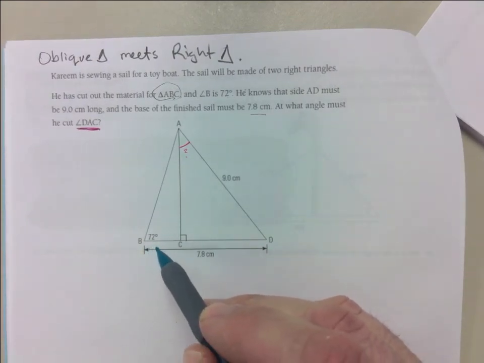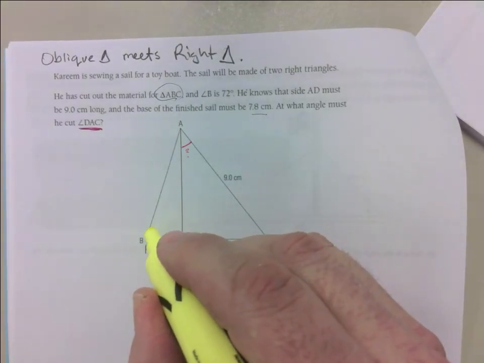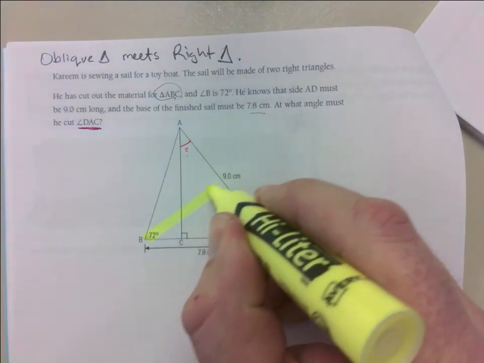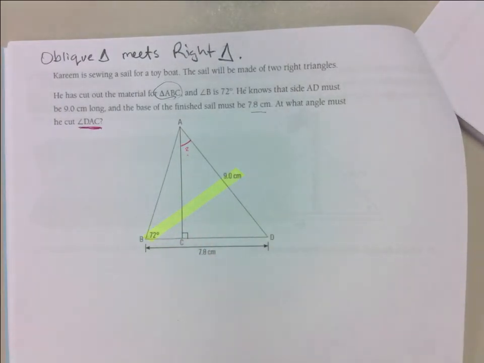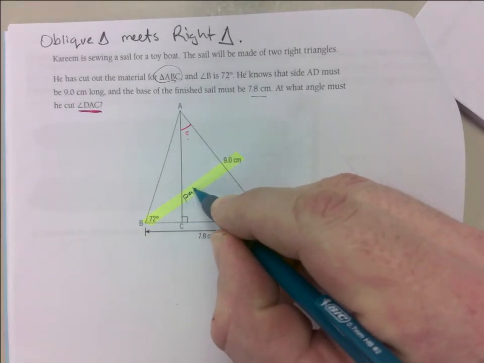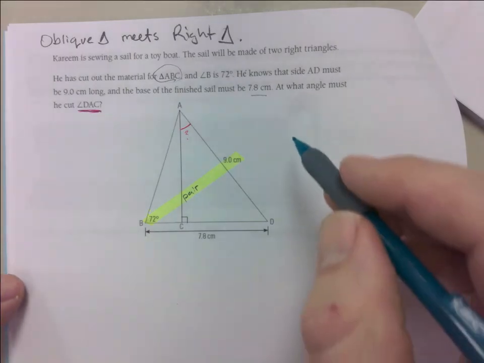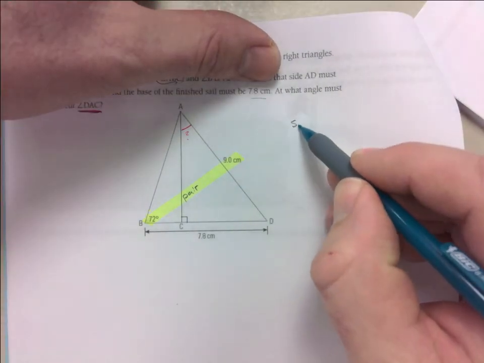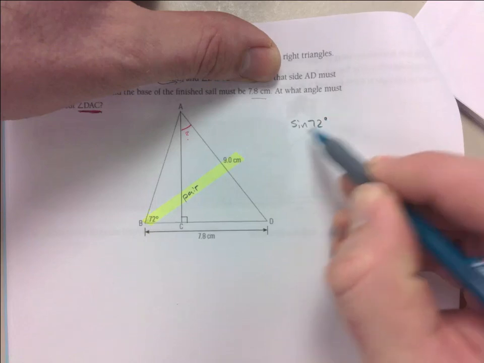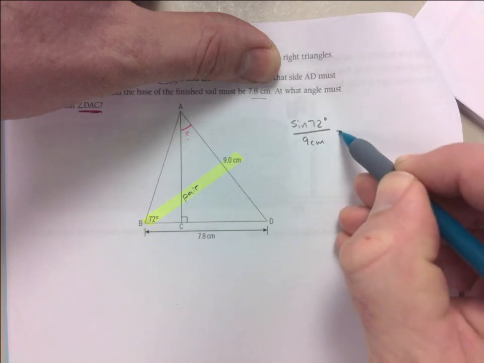I don't know if you see it, but I see a pair. I see that this angle goes with that side. Okay, so you've got a pair. So that is, in my opinion, going to be my starting point. Okay, so I'm going to go sine of 72 degrees over the side across from it, which is 9 centimeters.